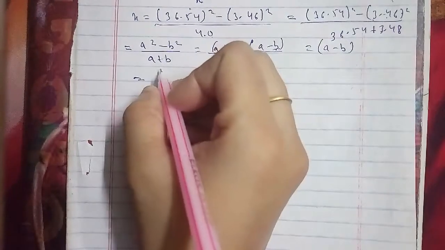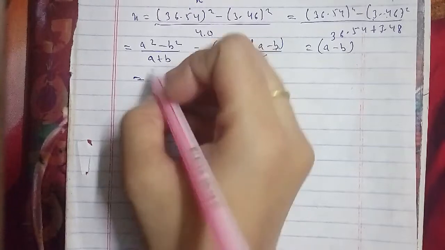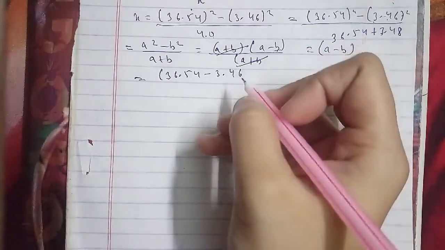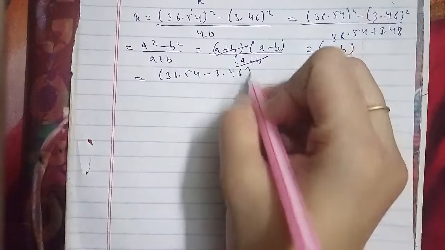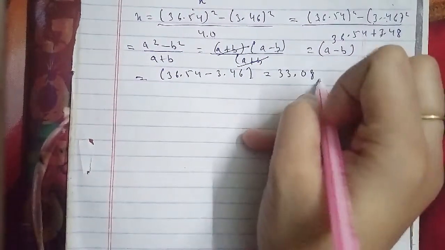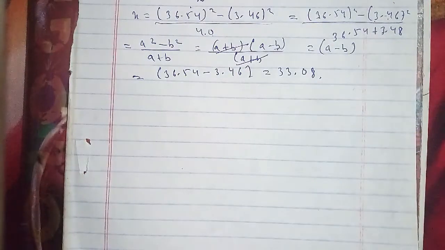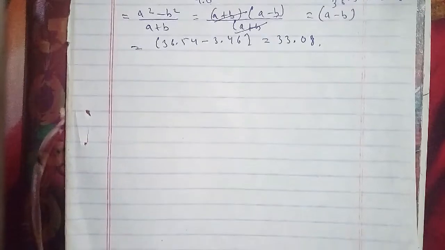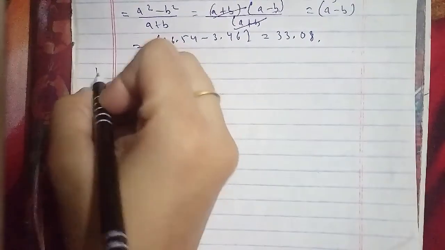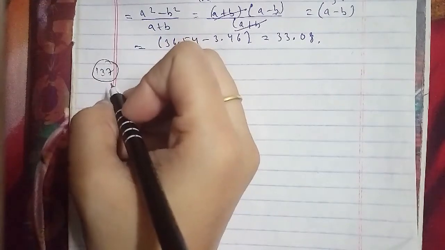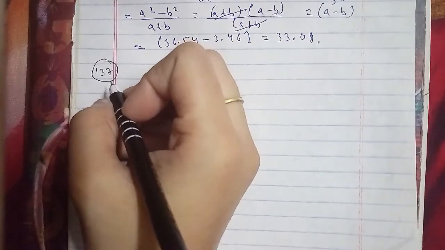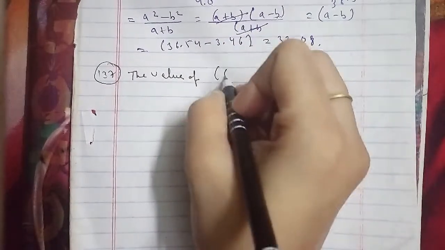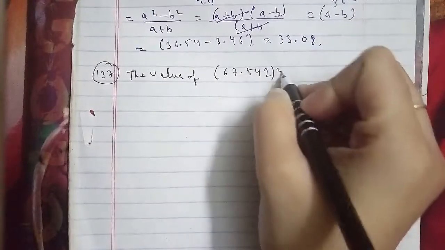Now we will go ahead with another question, which is the 137th question of the session. The question is the value of (67.542 square minus 32.458 square) upon (75.458 minus 40.374). This question was asked in a hotel management question paper. The options are: A is 1, B is 10, C is 100, and D is none of these.